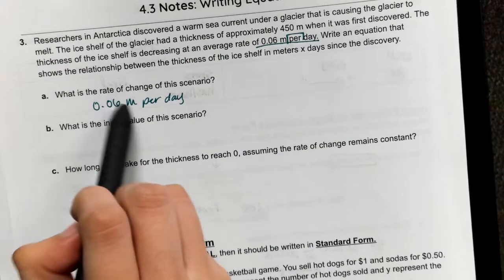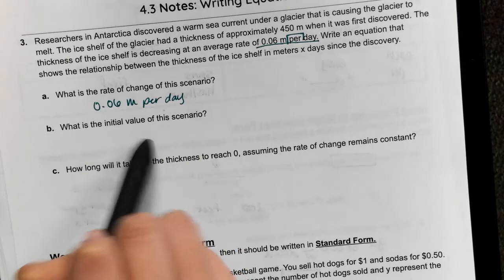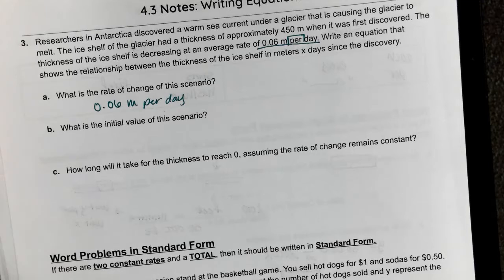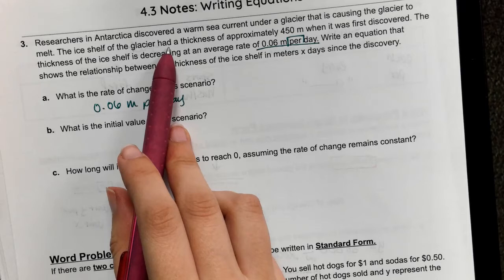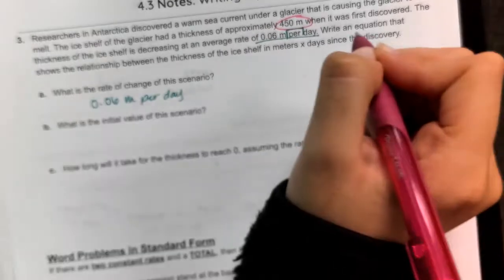And remember, it is units of y per units of x. What is my initial value? How much do we start with? Well, in this case, they tell us that my glacier had, past tense, so let's mean as my y-intercept or my initial value, a thickness of approximately 450 meters.